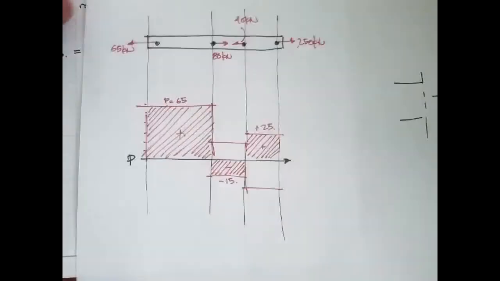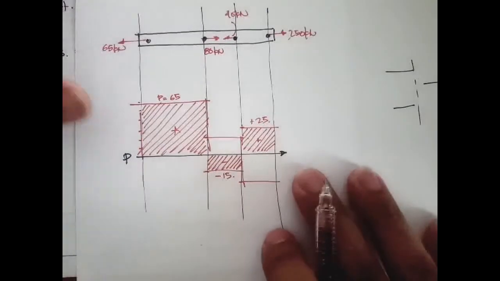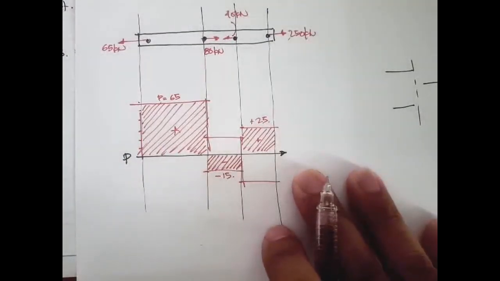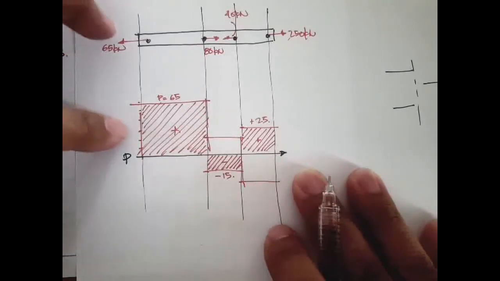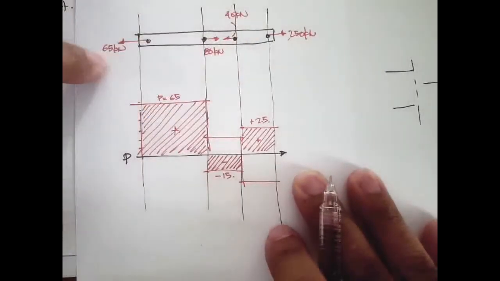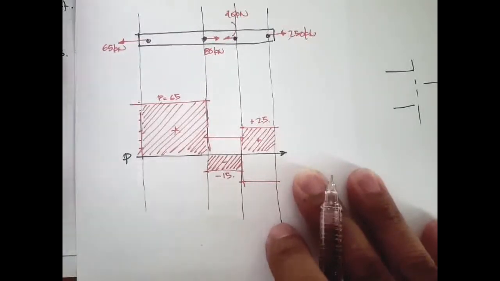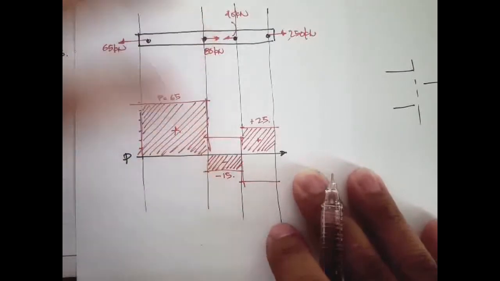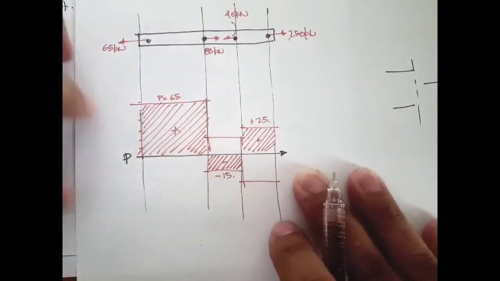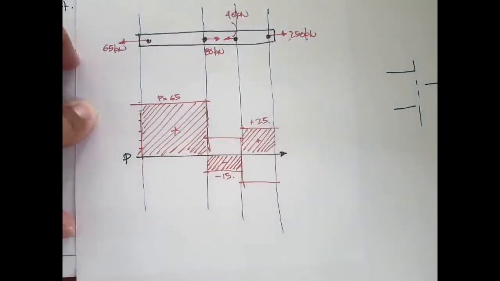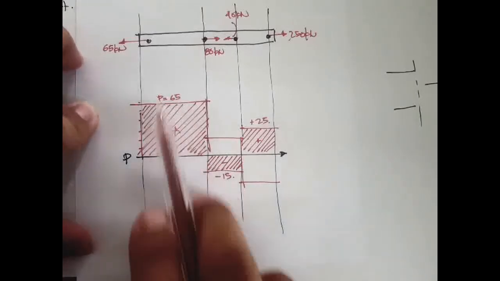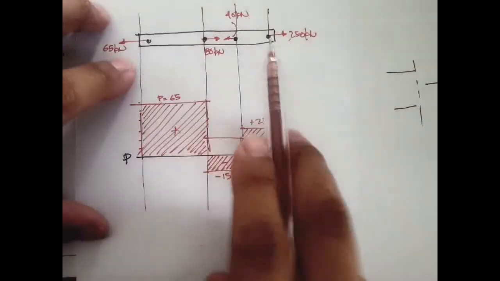Okay, so by just looking at the diagram, we can have a view of the magnitude of the forces along the bar. That's the importance of the internal force diagram. For example, in a design application, if we see this maximum value of 65, then we can size up this bar.